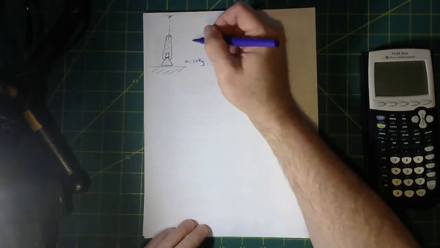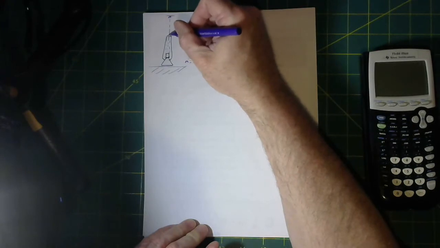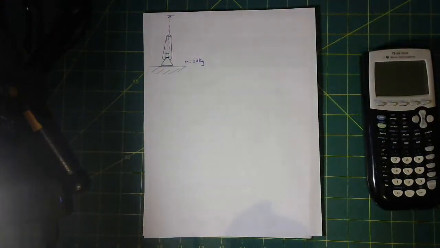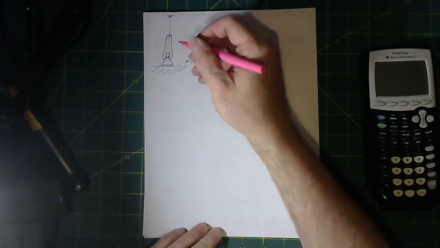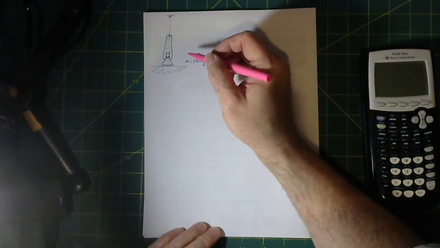I think the intention is that's the velocity as he leaves the barrel, because he's going to start at rest in the cannon. So when he gets here, the velocity is going to be 50 meters per second.